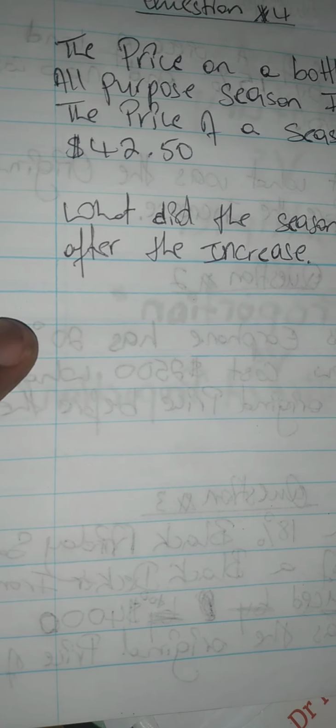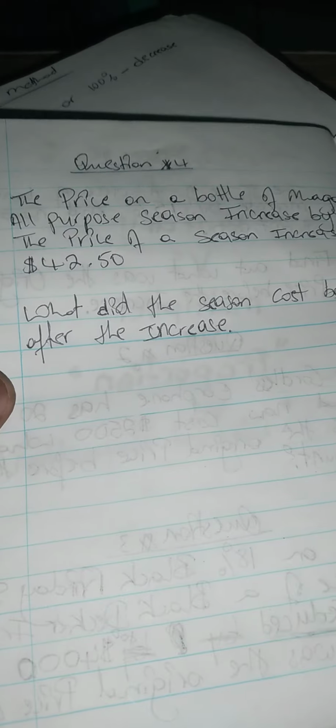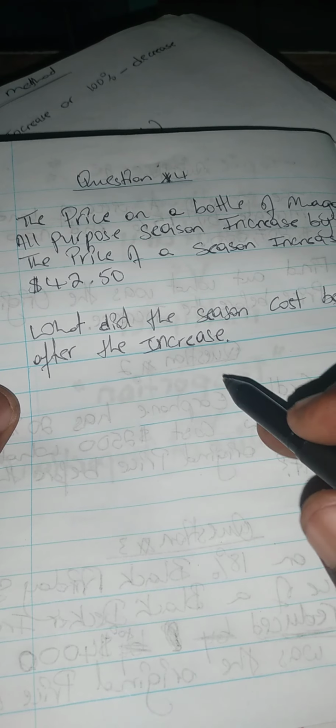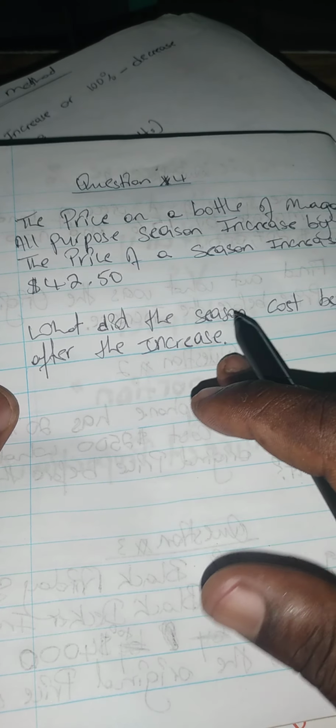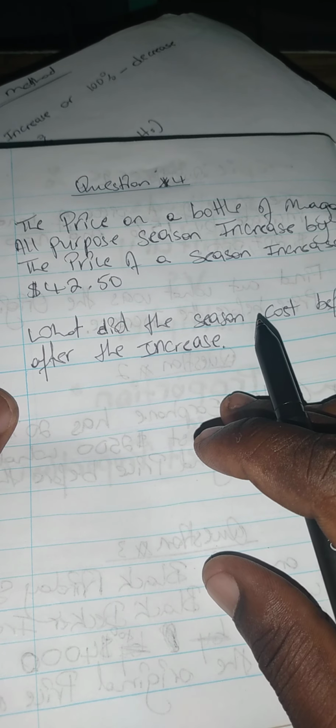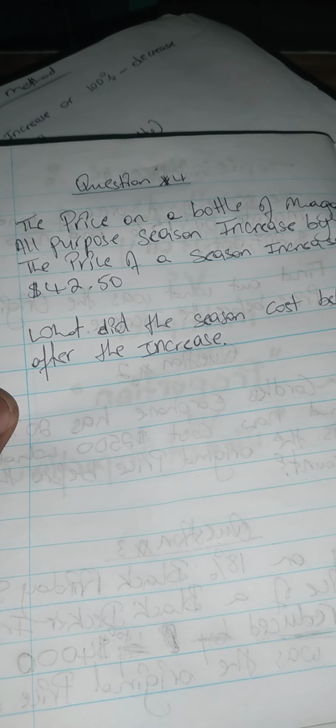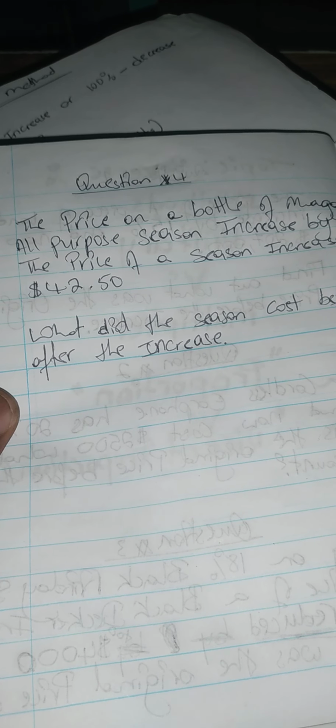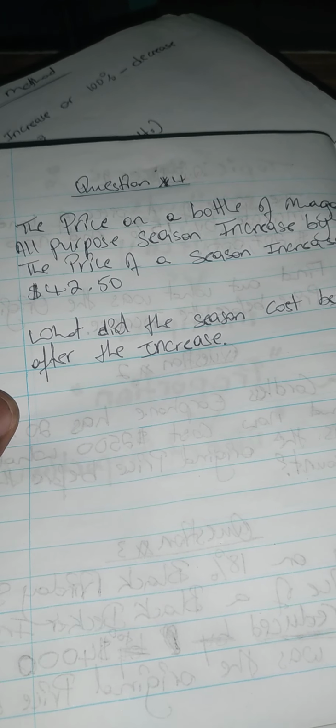What did the seasoning cost before and after the increase? Now notice in this question, it did not give the original cost, neither did it give the new value or the new cost. So you have to read the question with understanding.